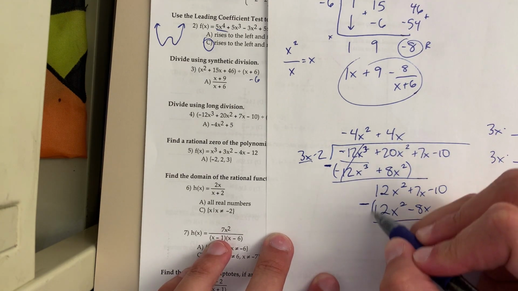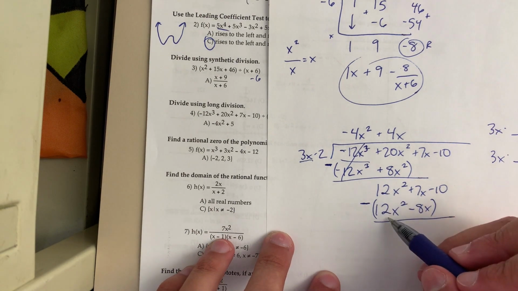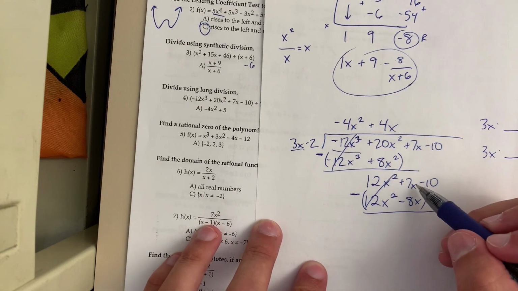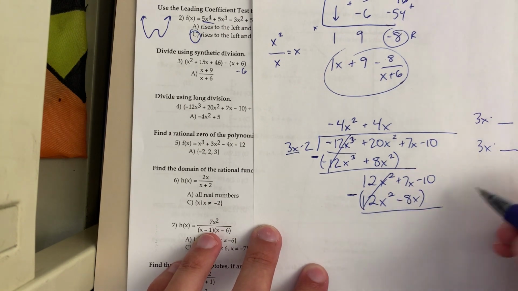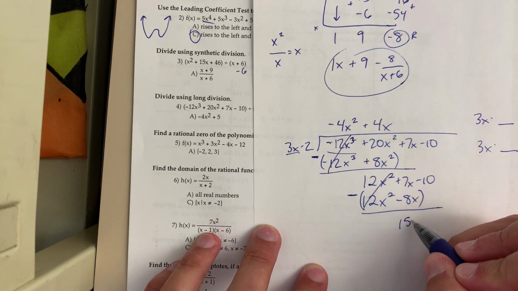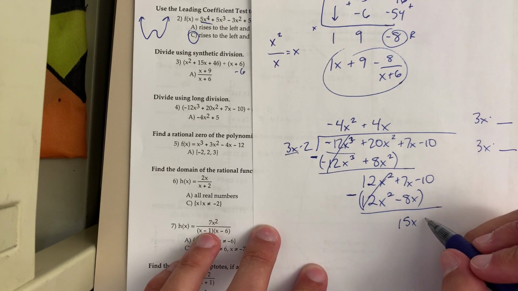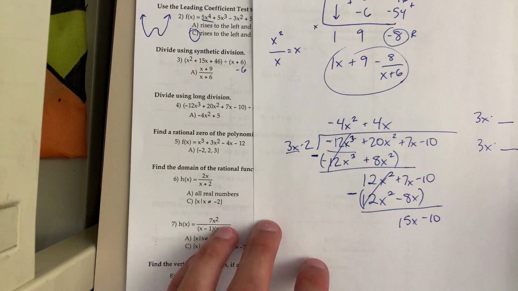So again, key here is that I'm subtracting, right? So 12x squared minus 12x squared, nothing. 7x minus negative 8x. So I wouldn't say negative 1, I would say 15x, right? Minus negative 8, same as adding 8. And then bring down my minus 10.